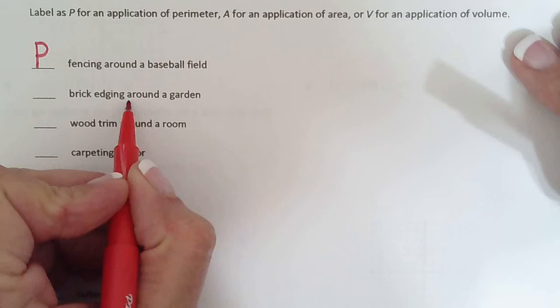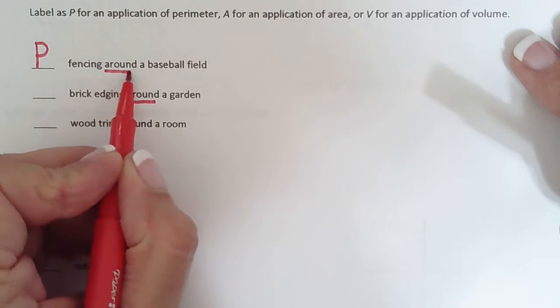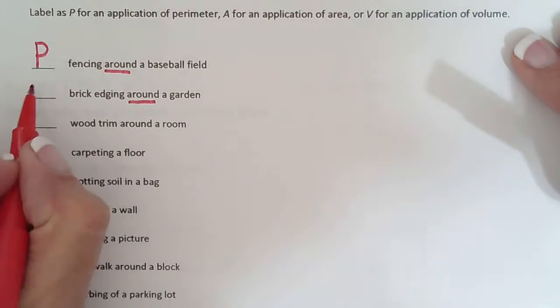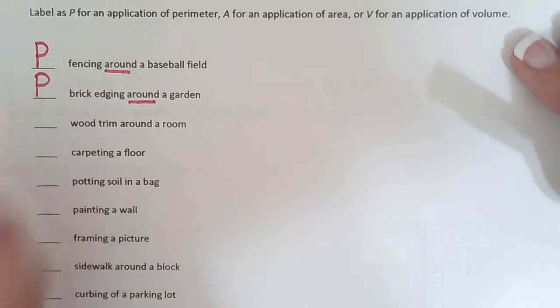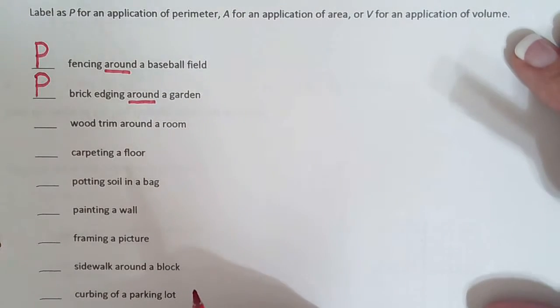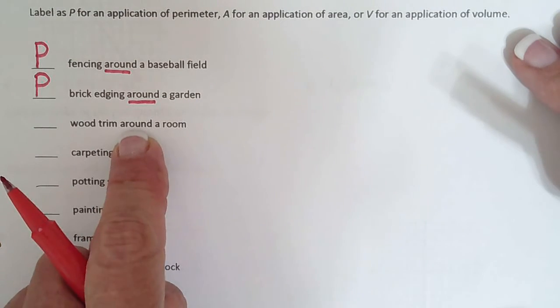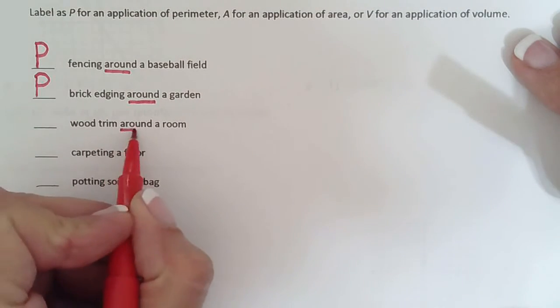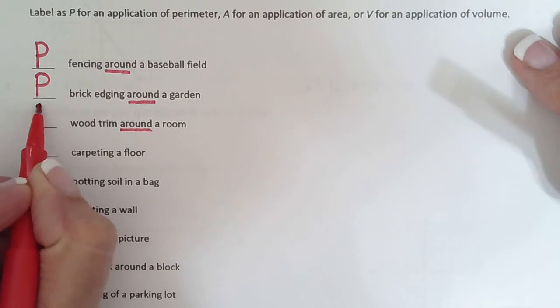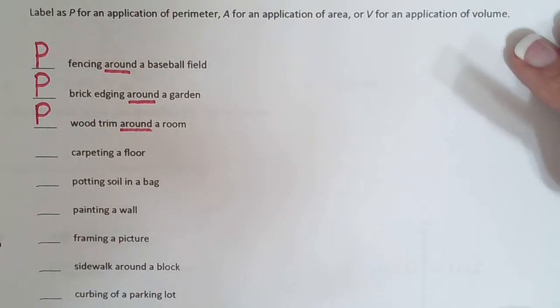Around, there it is again. So placing brick around a garden, that's also going to be the perimeter of the garden. Oh my goodness, I was boring on this. Wood trim around a room, so that would be like the baseboard, again, perimeter. Guess I really got stuck on perimeter for a while.